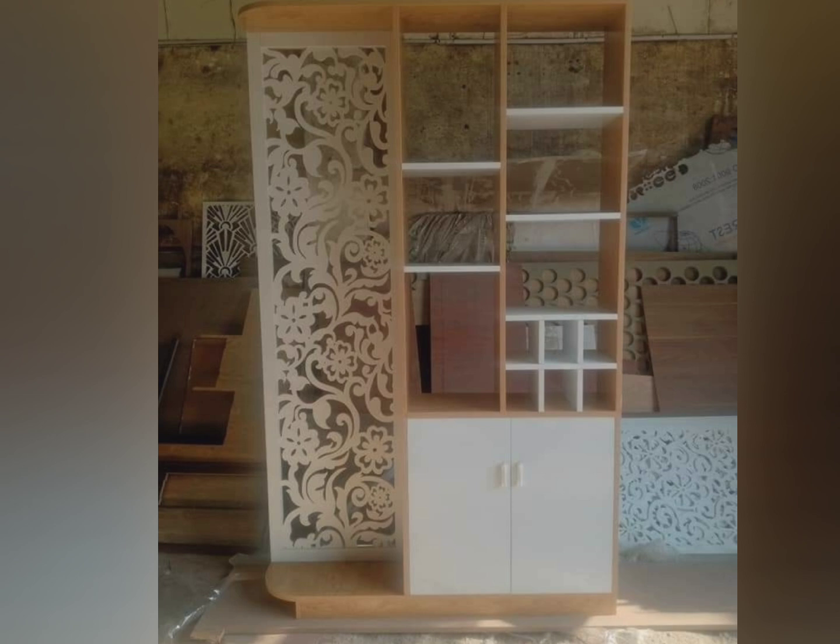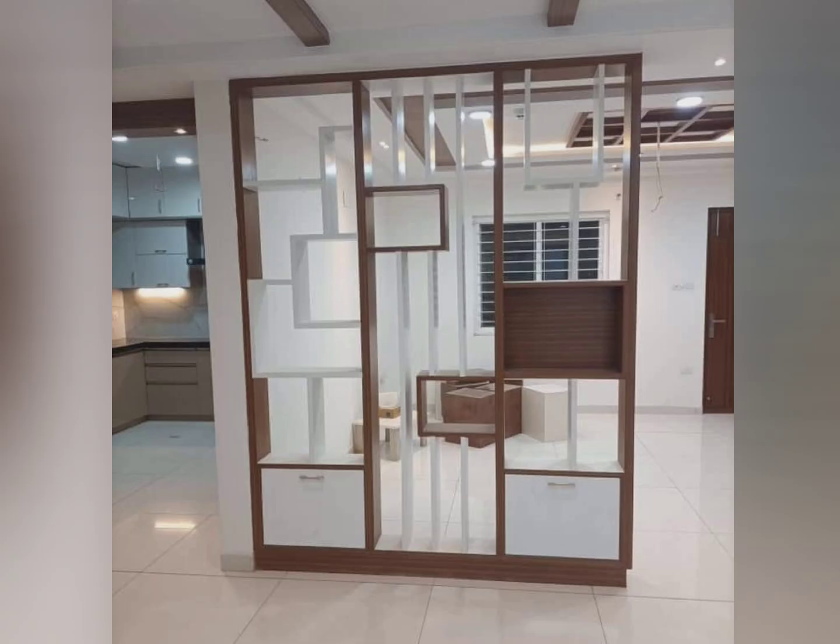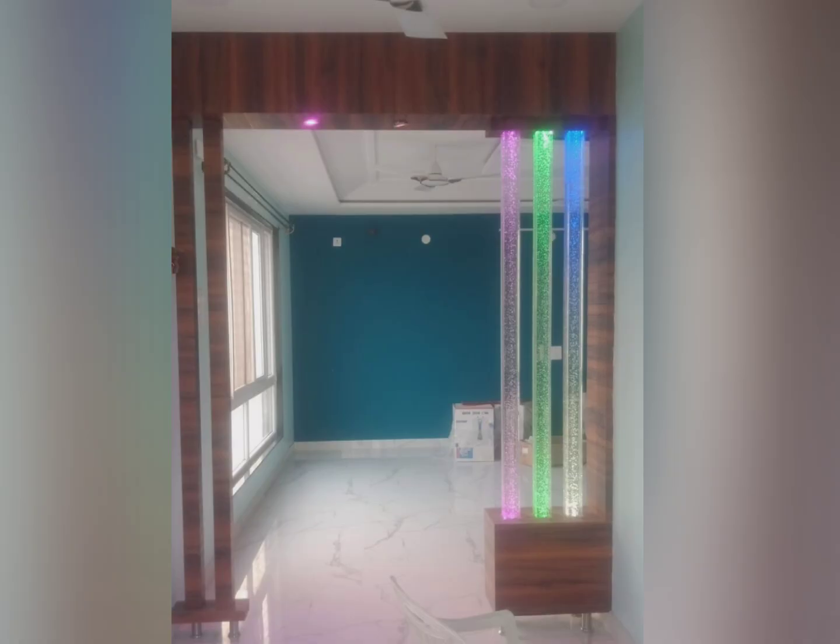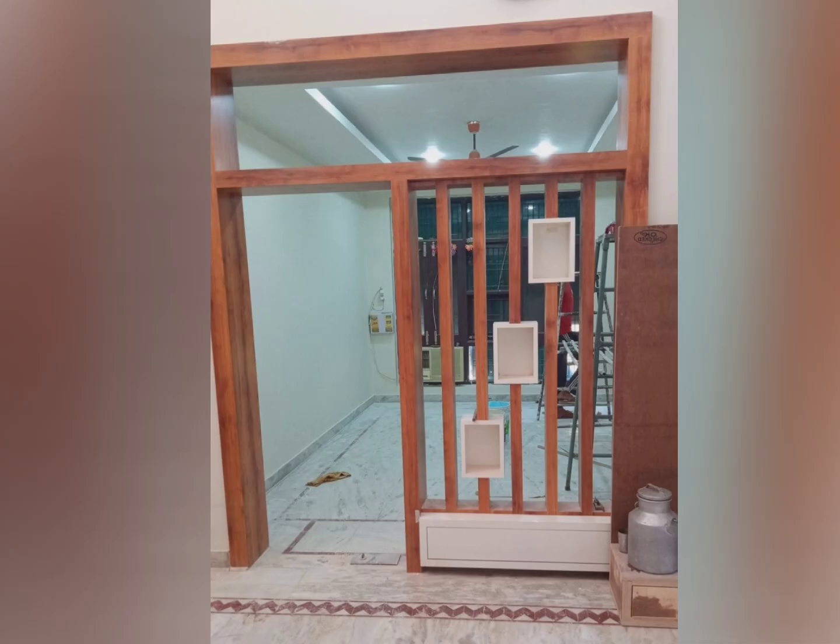And it is a cost-effective solution compared to building walls or other structural changes. Room partitions are a budget-friendly alternative for modifying any space. Some room partitions are designed to absorb sound, helping to create a quieter environment in the room.